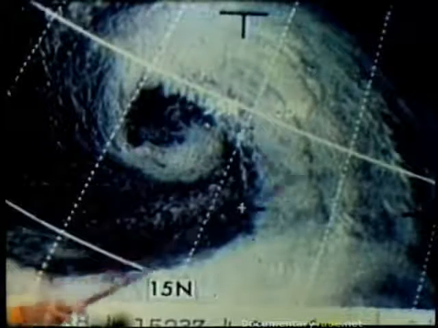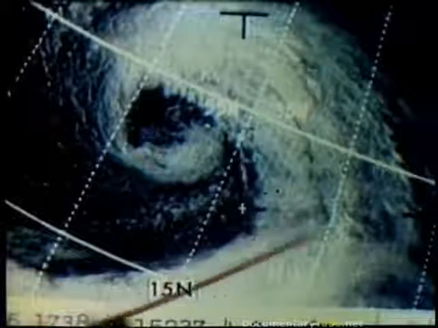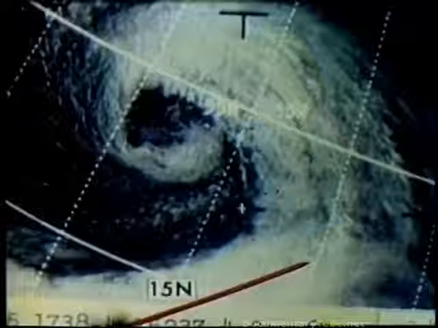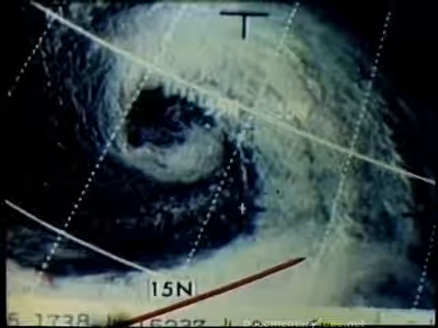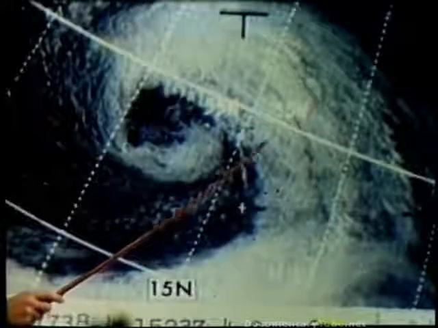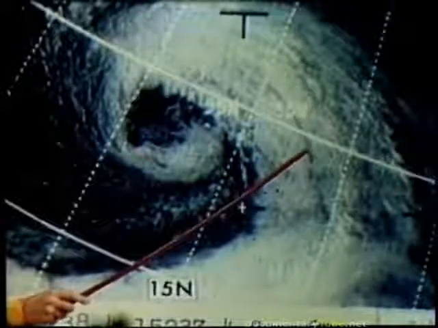This is a frontal band. Only part of it is topped by cirrus. Where it is topped by cirrus, it has that silky, tenuous appearance. Where it is not topped by cirrus, we see highlights and shadows in the middle clouds.